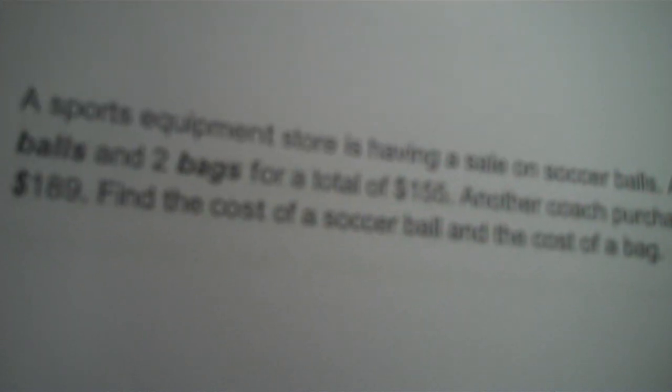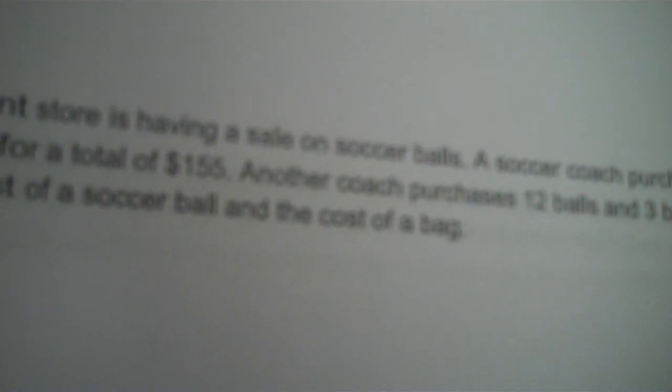Okay, next problem. Sports equipment store is having a sale on soccer balls. A soccer coach purchases 10 soccer balls and 2 bags for a total of $155. Another coach purchases 12 balls and 3 bags for a total of $189. Find the cost of a soccer ball and the cost of a bag. Okay, so you're spending the money on the balls and the bags. So you have together and then balls and bags. Then how many units, okay?